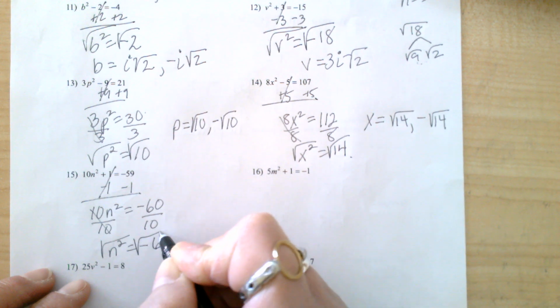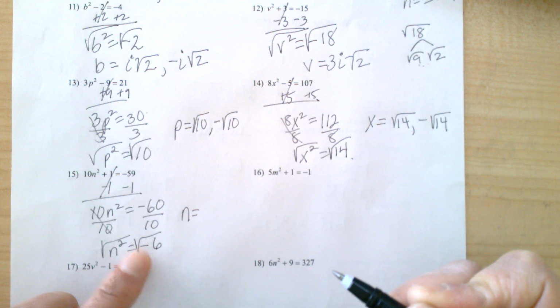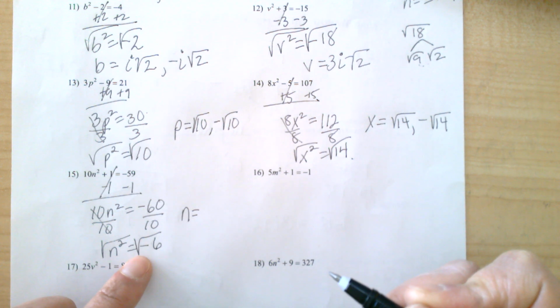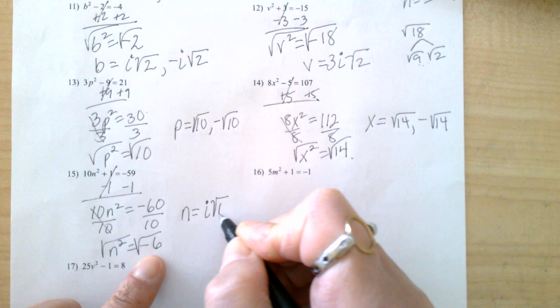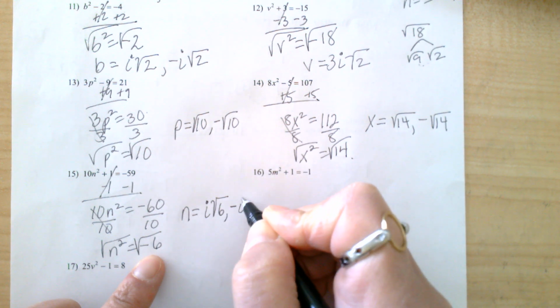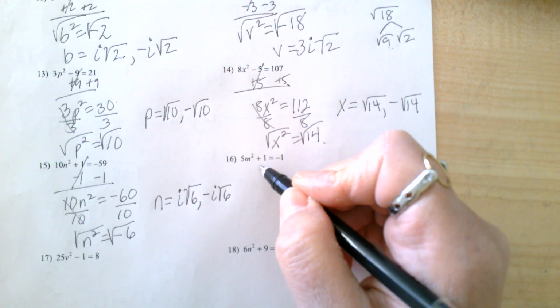You got it. Take the square root. We're going to be careful now because we have that negative. So yes, you're right. The i comes out. There is no perfect square that 6 can be divided by, and 6 is not a perfect square. So it's just going to be i times the square root of 6 and negative i times the square root of 6. Nice job.